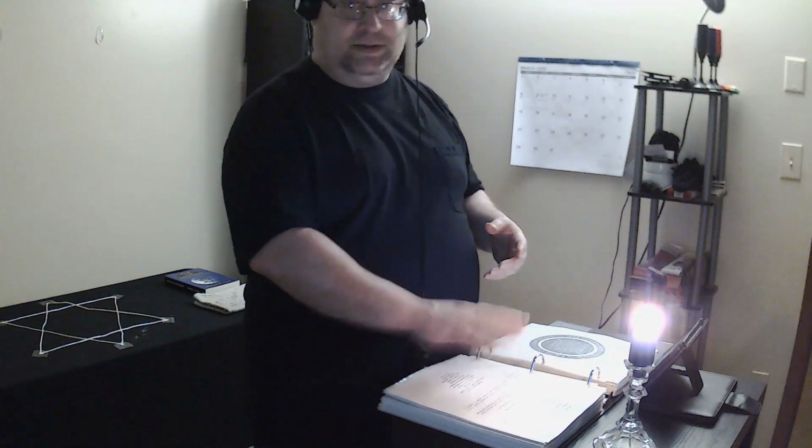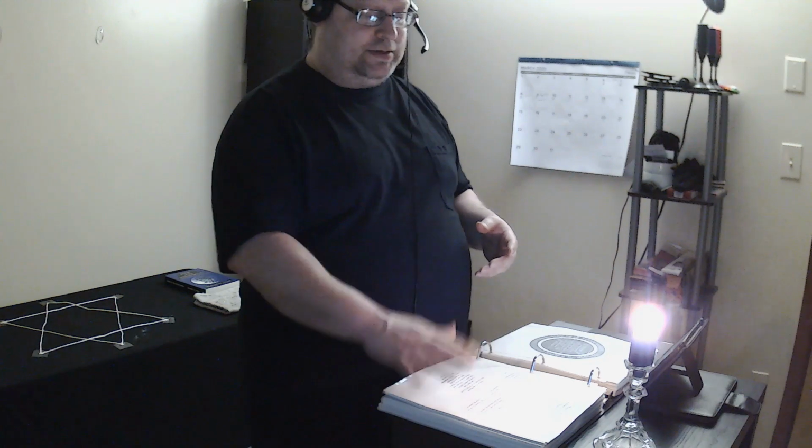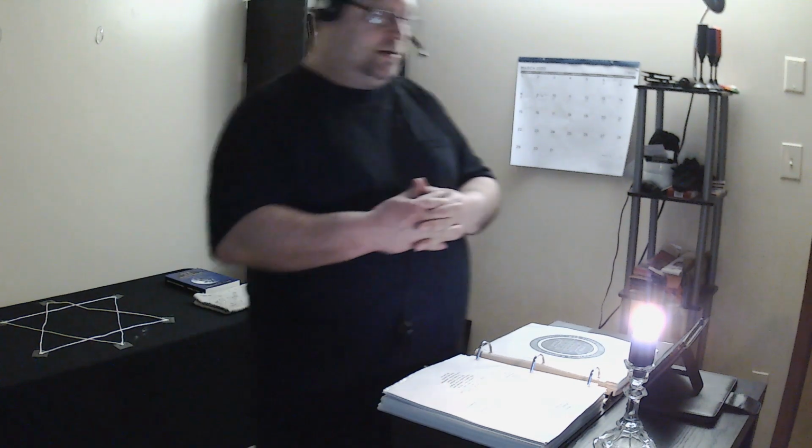This part of my book actually needs a little bit more lighting. I don't have any more lights in here. So that's just going to give me a little more light to read from my book here.